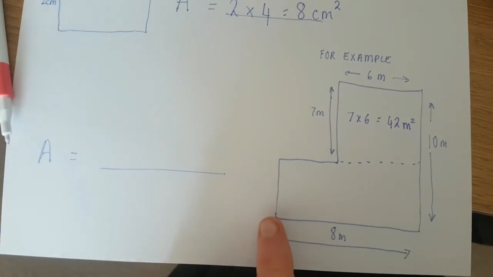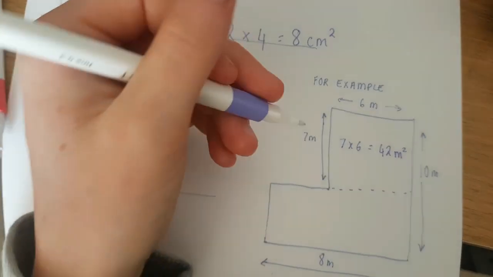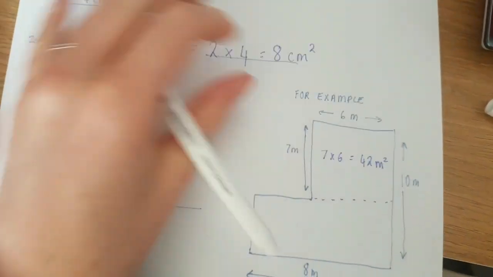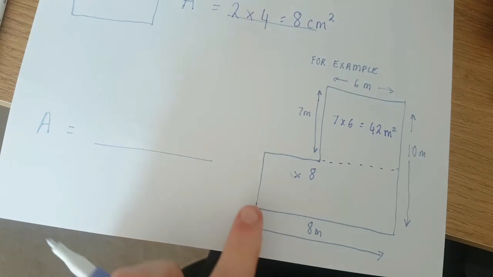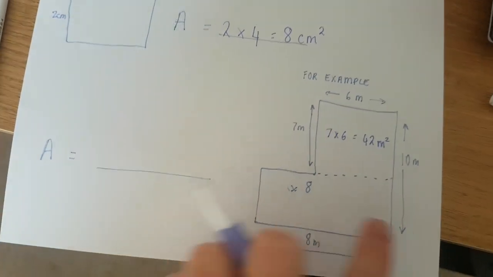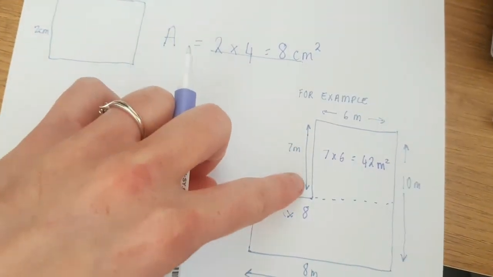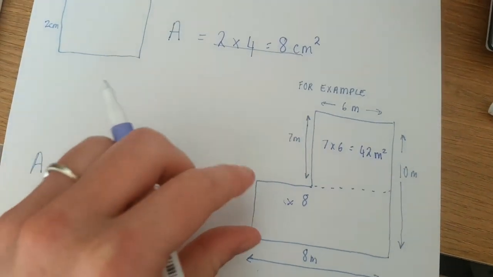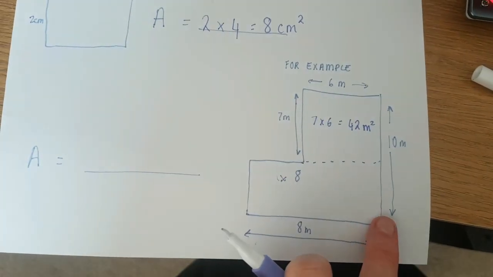The bottom part here is a little bit trickier because I don't know my height in this case. I do know the base, so it's going to be something multiplied by 8. But I don't know what this is here. Now I can find out what this length here is because I know that this whole length here is 10 meters and this length here is 7 meters. Which means if I was to add this length onto this one, it's going to equal 10 meters.